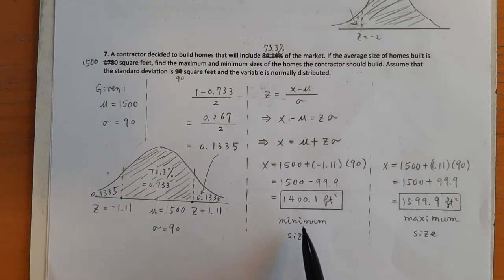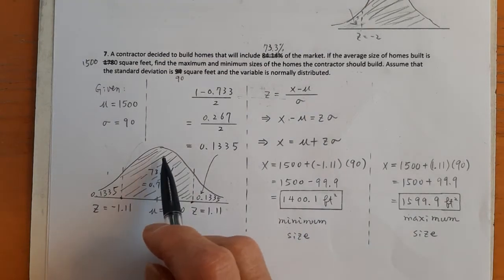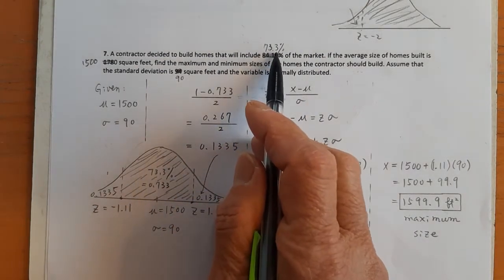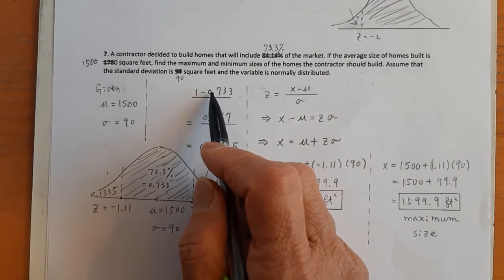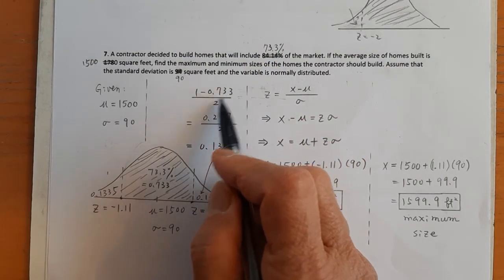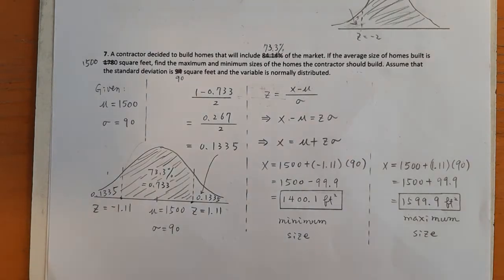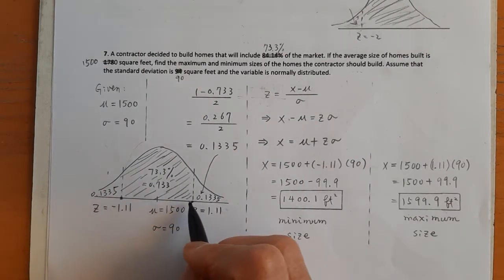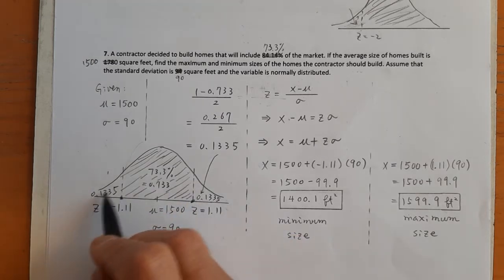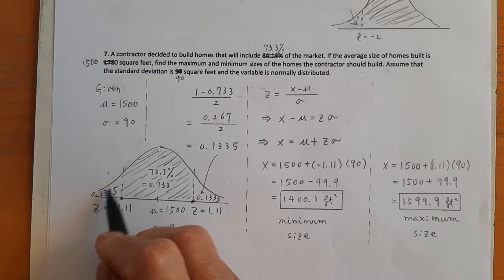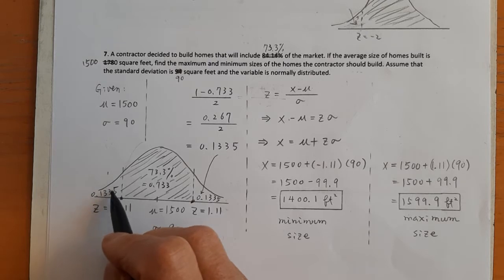First of all, given 73.3%, transfer to decimal is 0.733. Because we are going to use the Z table, we have to figure out those Z-scores. The table gives you the probability to the left of the Z-score.